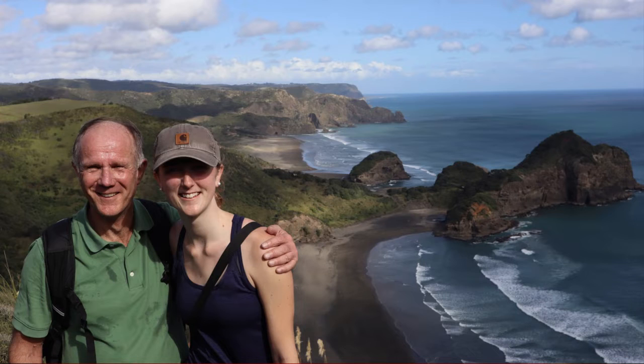They're trying to make a coastal walkway that goes from the top of New Zealand all the way to the bottom of New Zealand. So if you ever get a chance to get over there, and you're into seeing beautiful scenery and you've got good legs, I highly recommend hiking the coastal walkways.